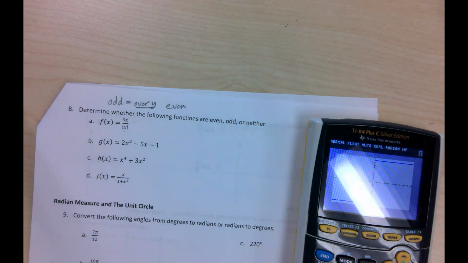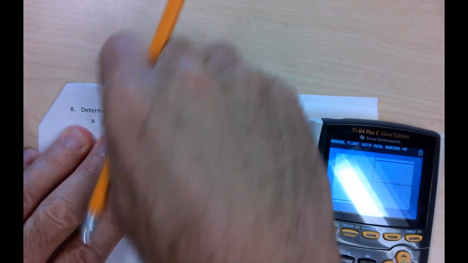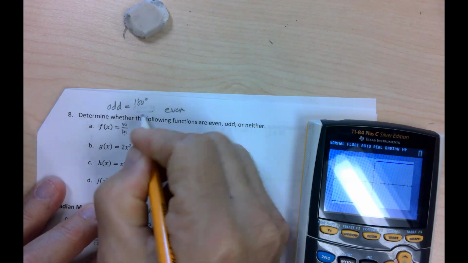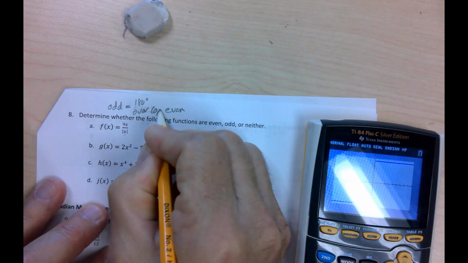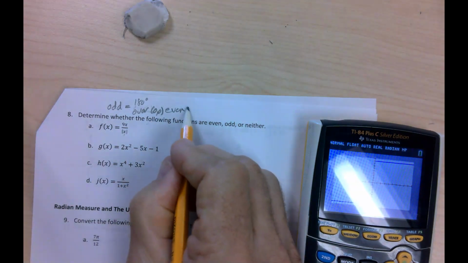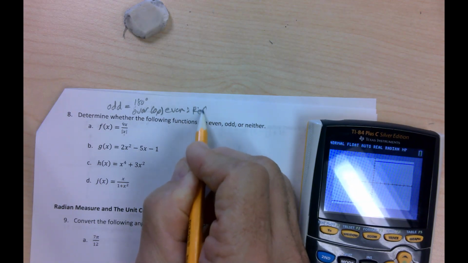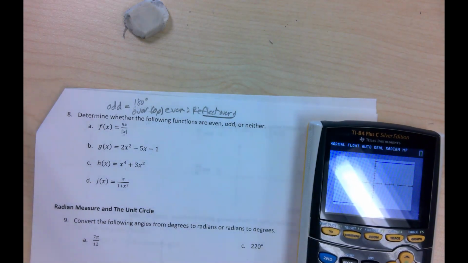Pause. All right, I got to own my mistake. I was just in a hurry. The test for odd is not over the y. The test for odd is a 180 degree spin over the nail at point (0, 0). The even test is if you just flip it or reflect over the y-axis, and you get the exact same drawing.